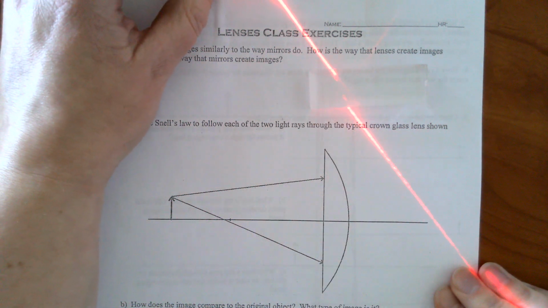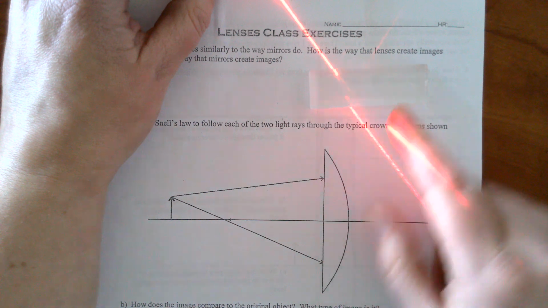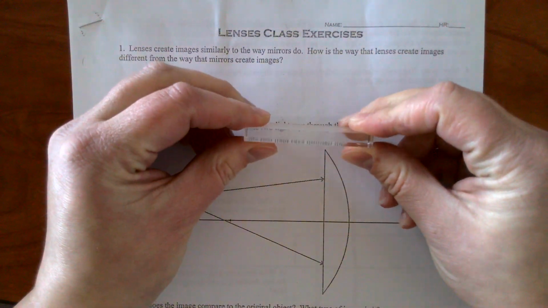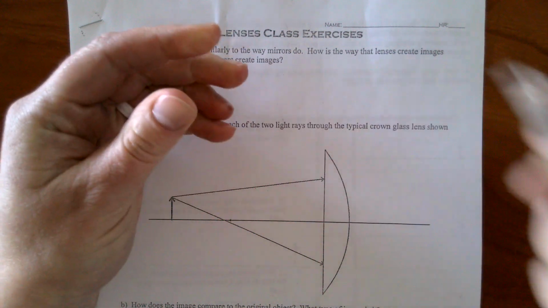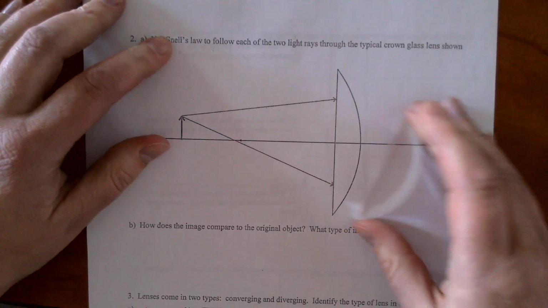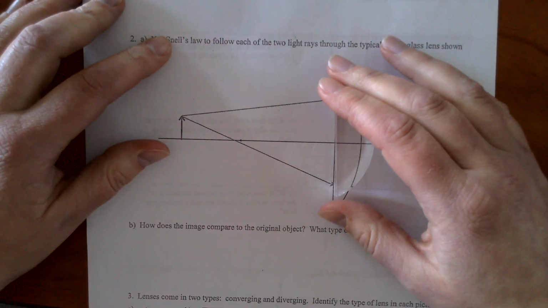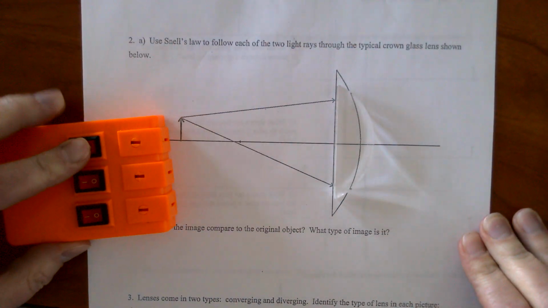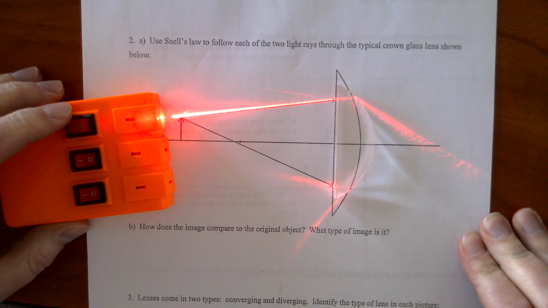Okay? So that's refraction. We're still talking about refraction when we're talking about lenses, because when light goes through clear things, remember, it causes it to bend. With this top part, I know it says to use Snell's law, but I just want to show you what it would look like if we had an actual beam of light going through our lens.